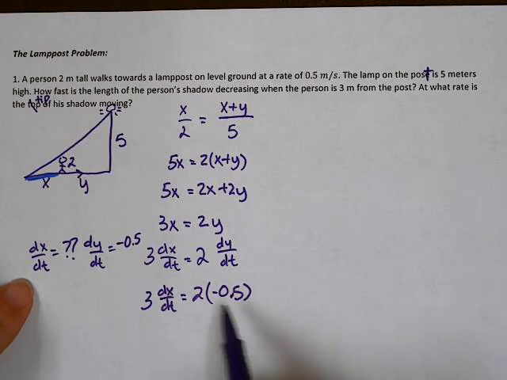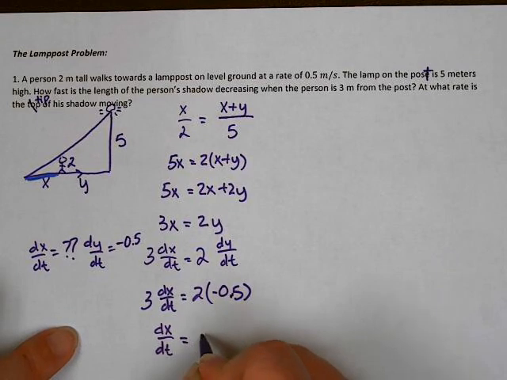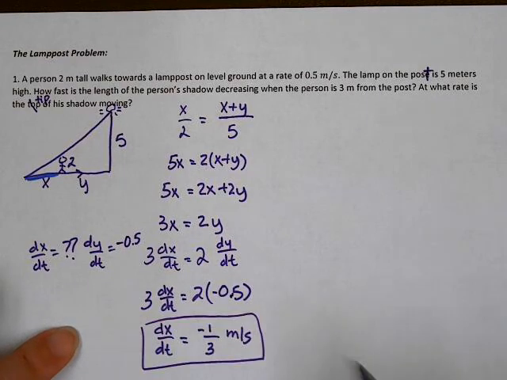Well, that's a negative 1, so we're going to divide by 3, and we get that dx/dt is actually equal to negative 1/3 meters per second. So the rate at which the length of his shadow is decreasing is negative 1/3 meters per second.